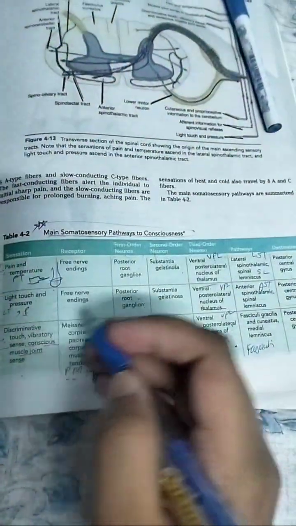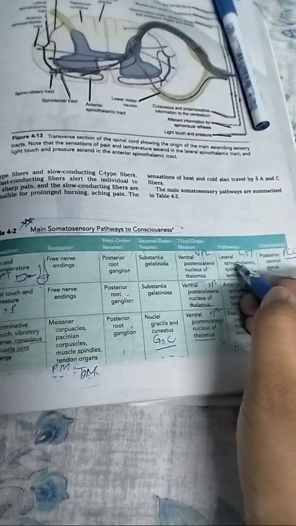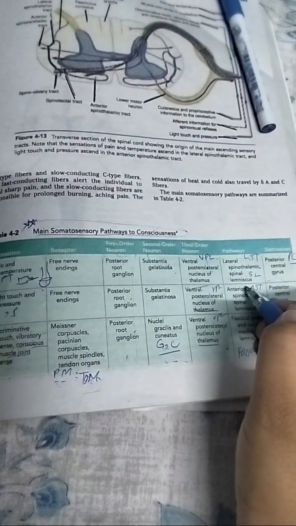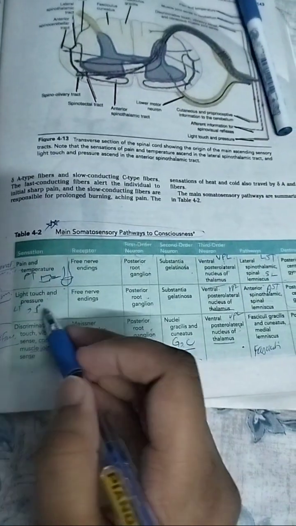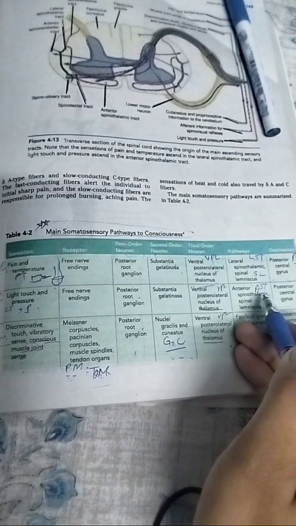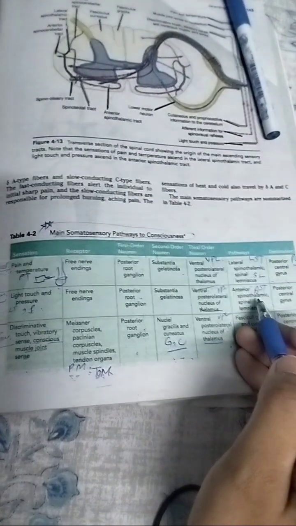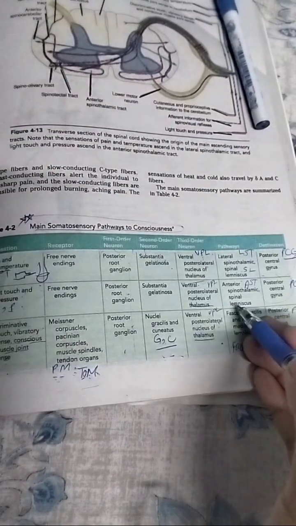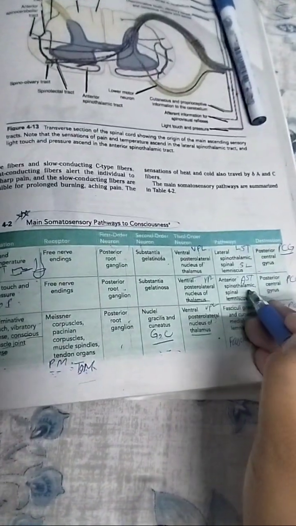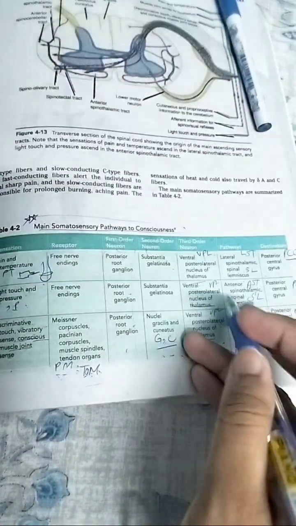So for the pain and temperature, I asked you to remember LST, okay? That is the lateral spinothalamic tract. Now you also have to remember the SL, the spinal lemniscus. For the light touch and pressure, I asked you to remember AST, that was the anterior spinothalamic tract, for the crude touch and pressure. So for this, we are going to remember the spinal lemniscus. That was the SL.